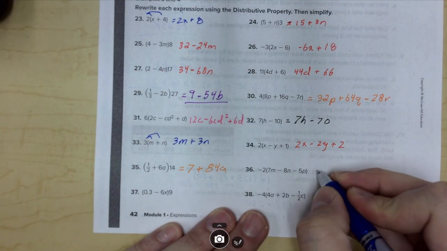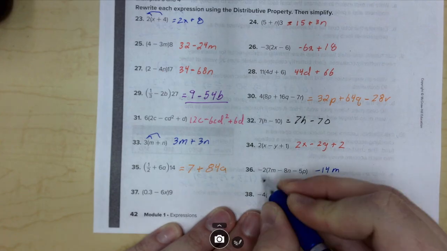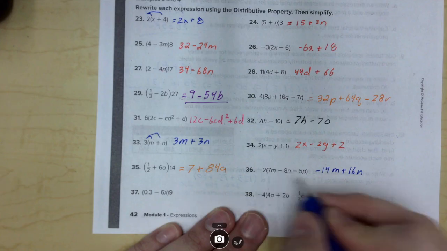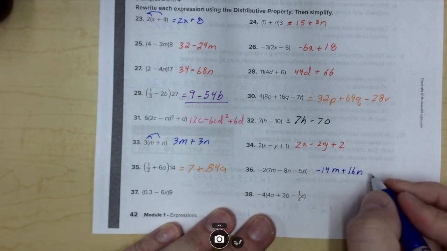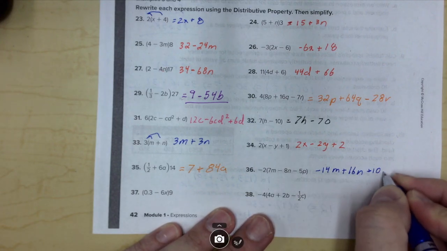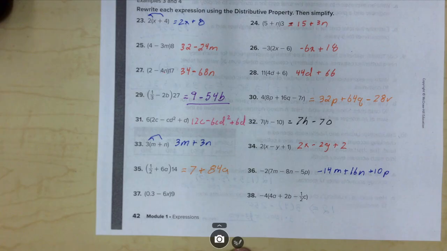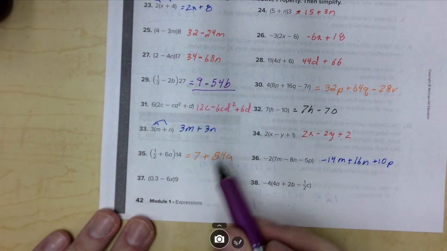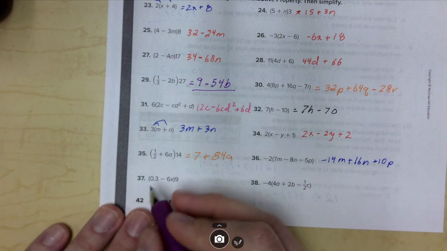Negative 2 times 7 is negative 14m. Negative 2 times negative 8 is positive 16n. Negative 2 times negative 5p gives us positive 10p. What's nice is none of these are like terms because they don't share any same variables with same powers.